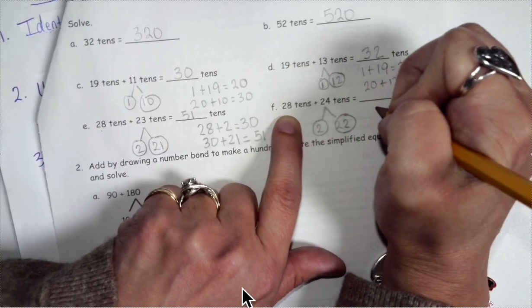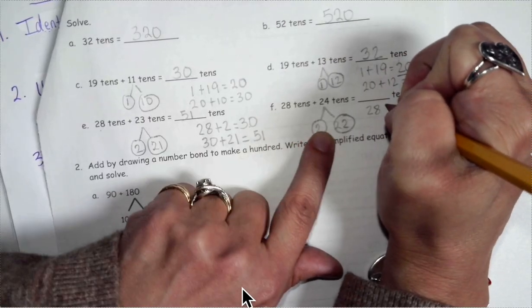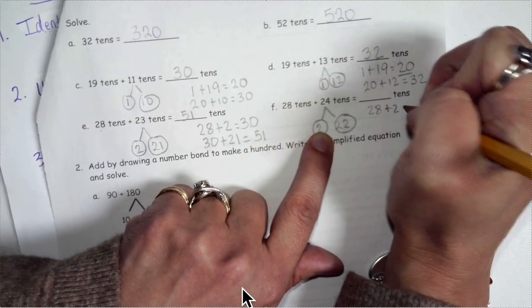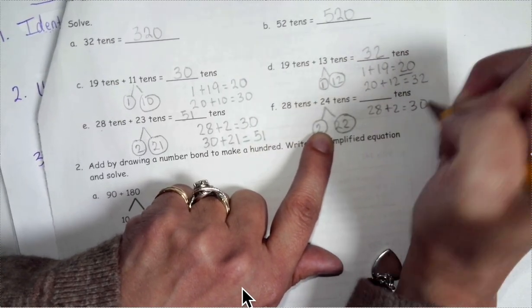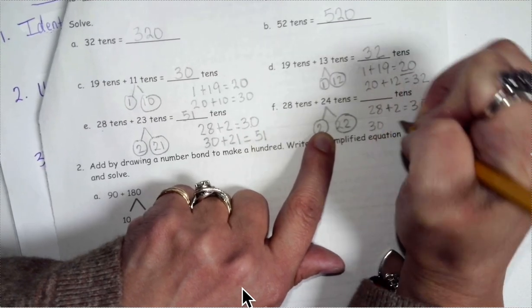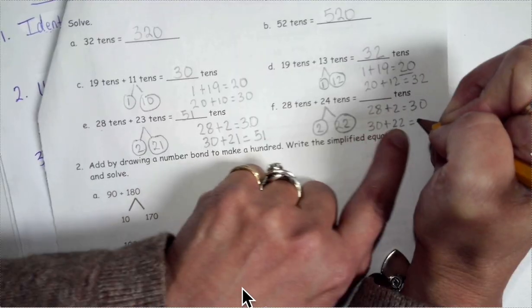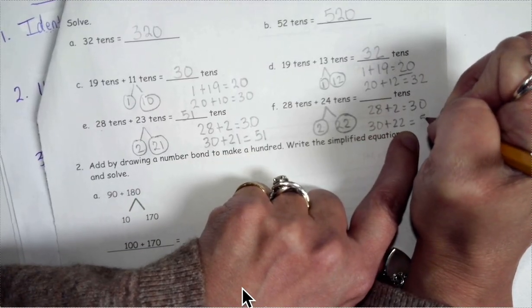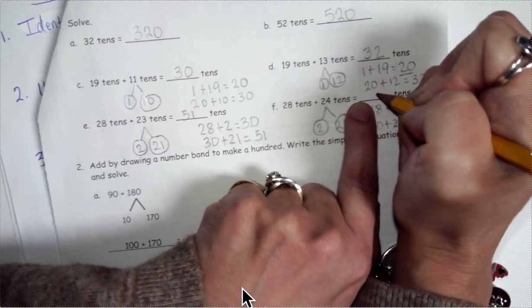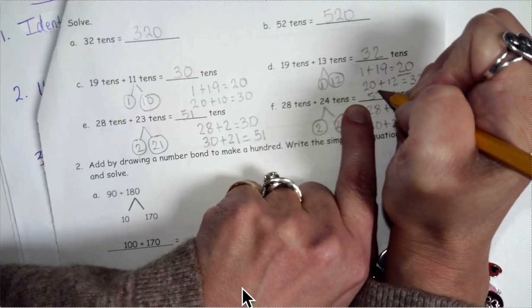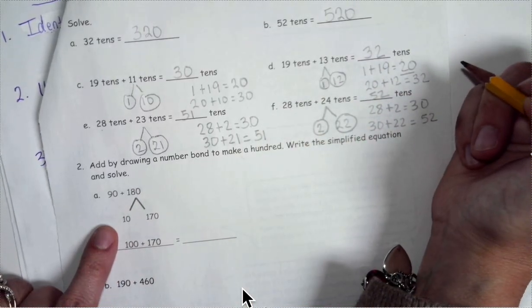So now I'm going to do 28 plus the 2 equals 30. Then I'm going to do 30 plus 22 equals 52. So my answer for this one would be 52.